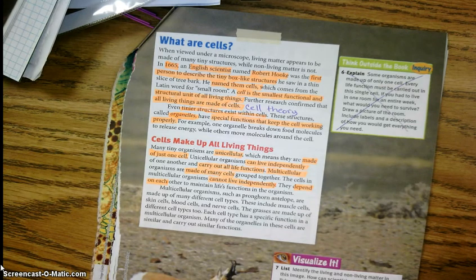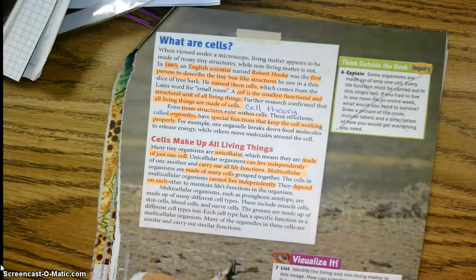We say these are specialized. Each cell has a specific function in a multicellular organism, and many of the organelles that are in these cells are similar and have similar functions. So when it says identify the living and non-living matter in this picture, rather than living, we're going to use biotic because we know that's what that means. And instead of non-living, we're going to write abiotic.